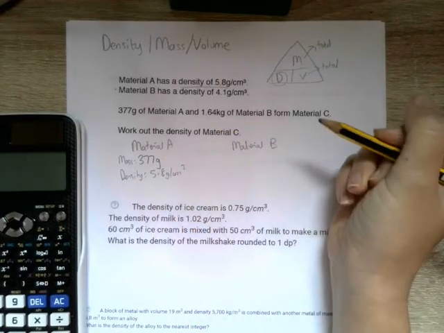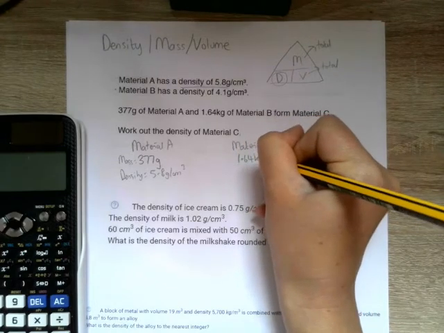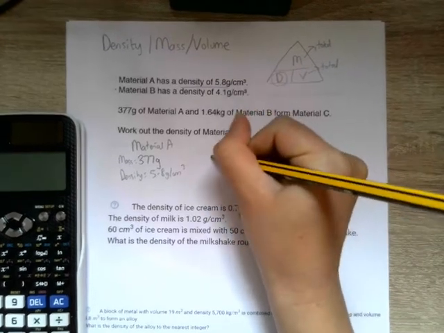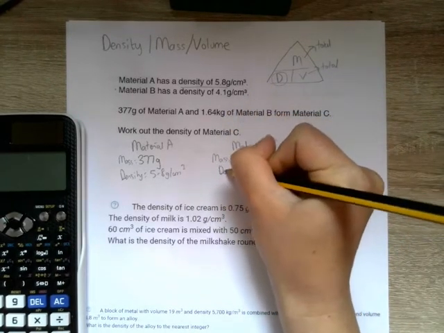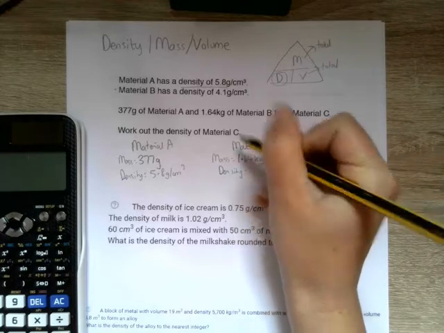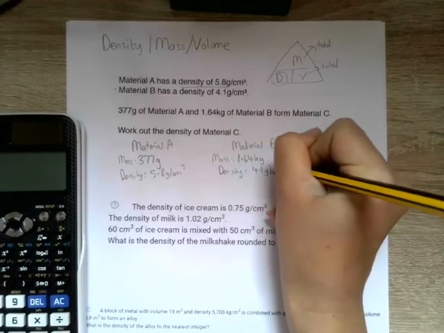Material B, what do we know about that? Well, we know it's 1.64 kilograms, so we just have to be careful that that's kilograms rather than grams. And we know the density is 4.1 grams per centimetre cubed.